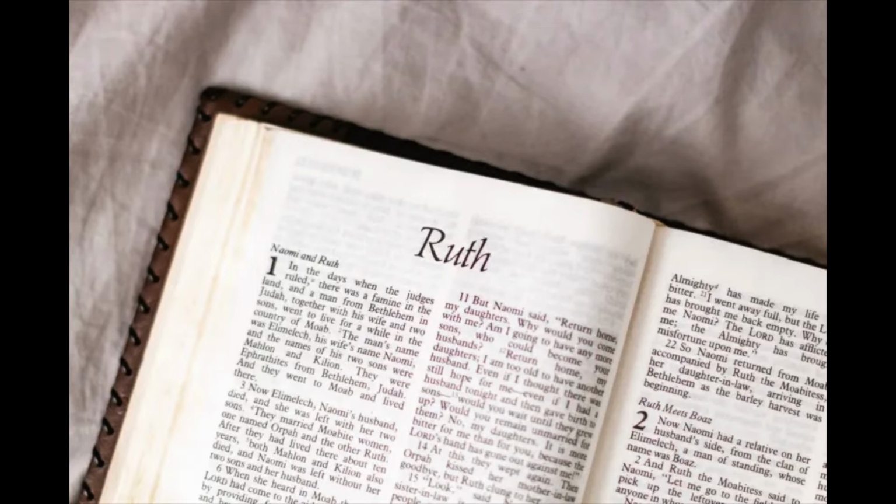The book of Ruth was written between 1050 to 1000 BC. The time period covered is 1150 to 1100 BC, and the author most likely was the prophet Samuel. Now, there are 4 parts to the book of Ruth. Number 1, Ruth's background.